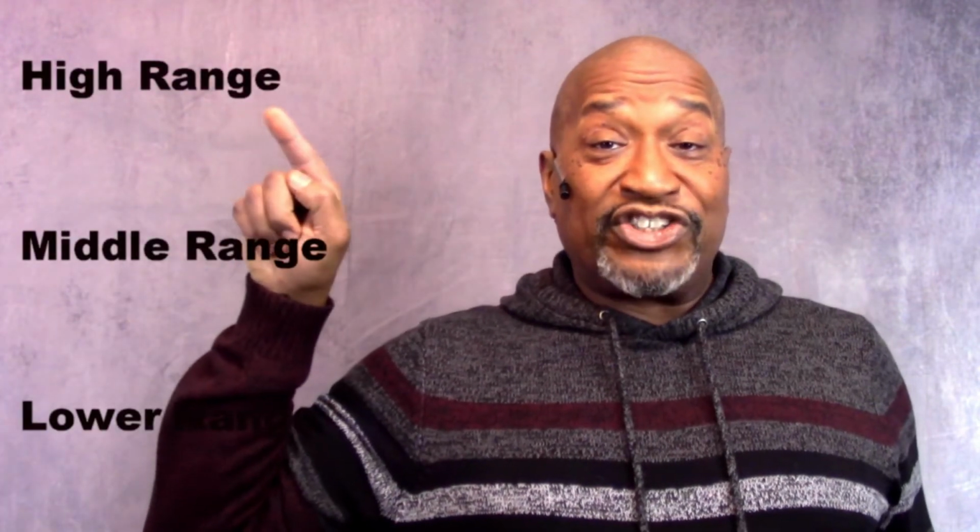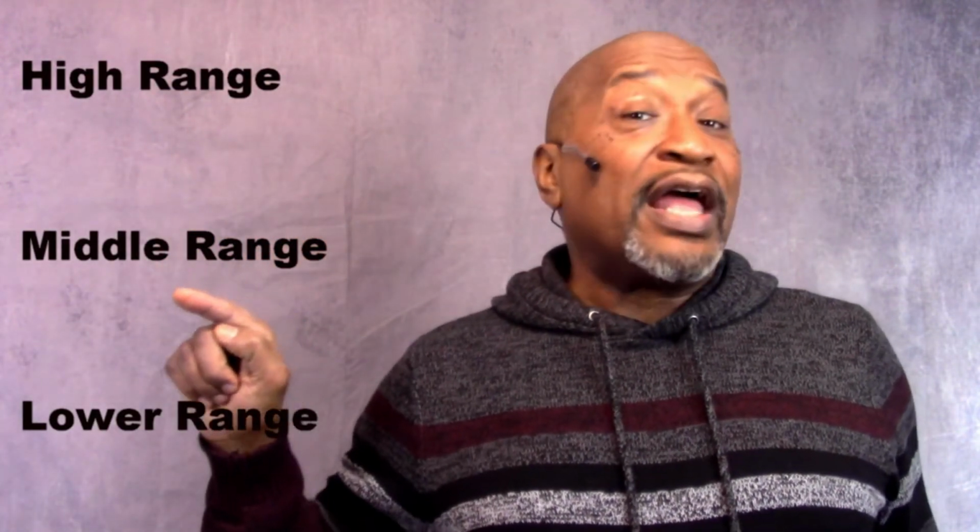Let's get started! The human voice has three main vocal ranges: the high range, the middle range, and the lower range. These three ranges help you to create your character voice. I'll give you an example. I use my high range when I'm creating kids, fairy tales, cartoons, or females, like this. Hey, baby, can you go to the refrigerator and get me some milk?